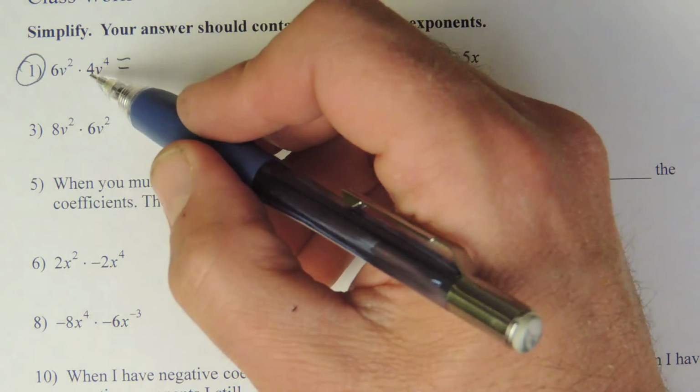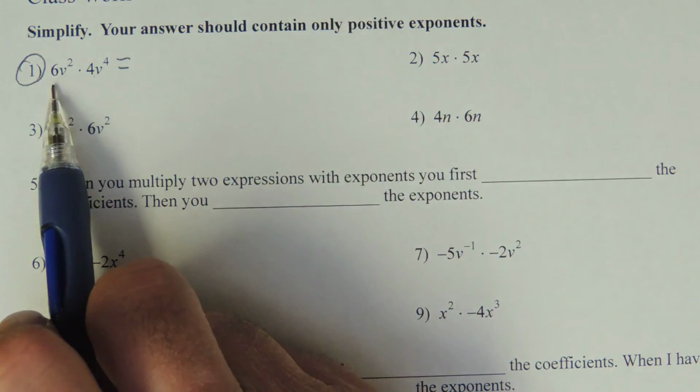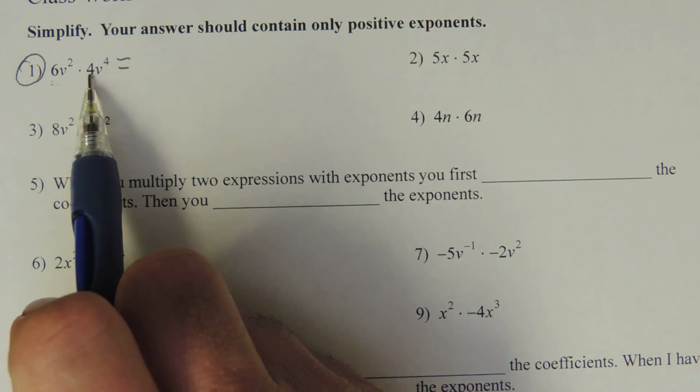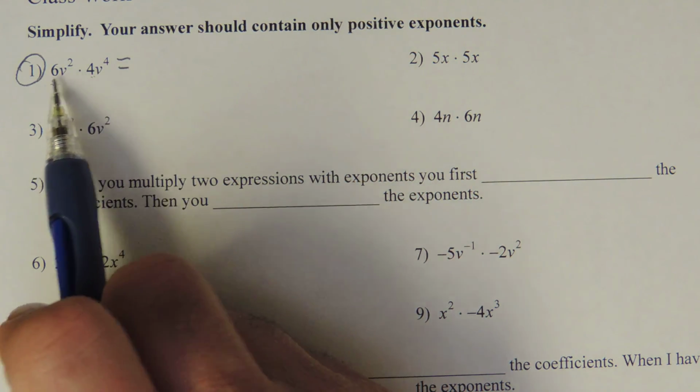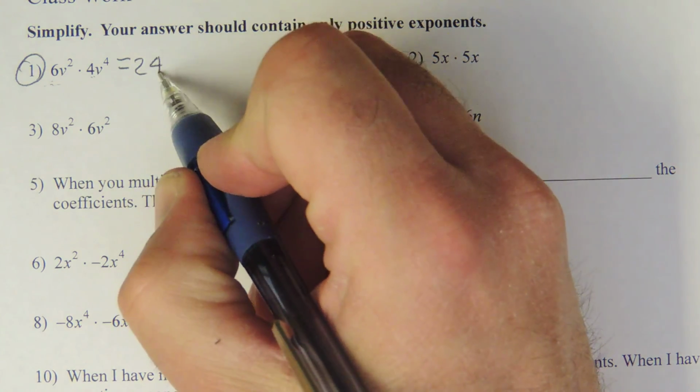the first thing you do is multiply the coefficients. Coefficients are the numbers on the left that are multiplied by the variable. So 6 times 4 is 24.